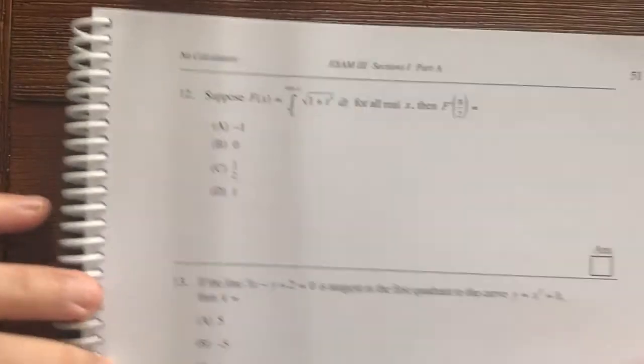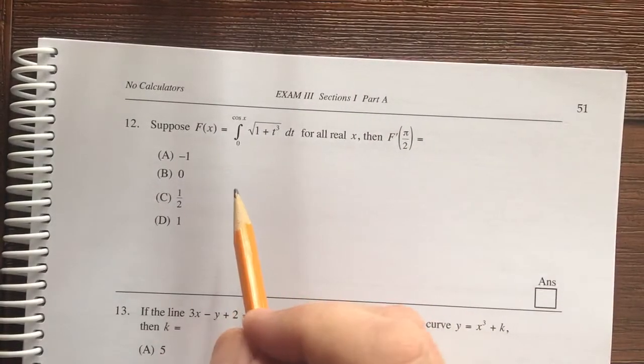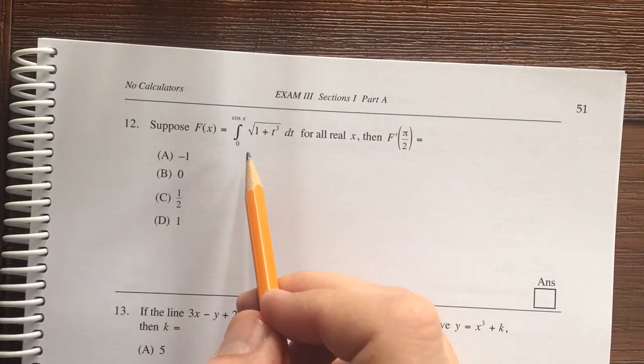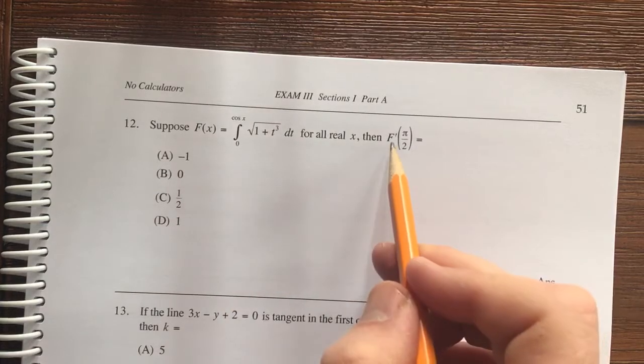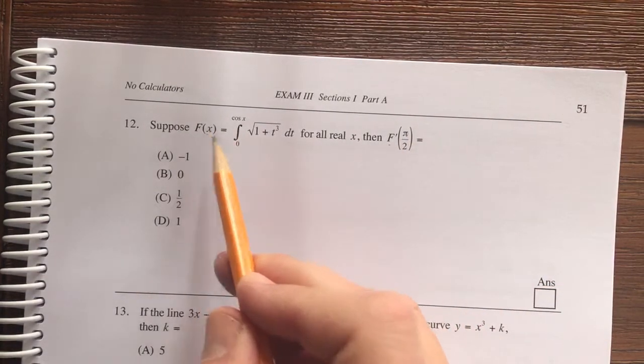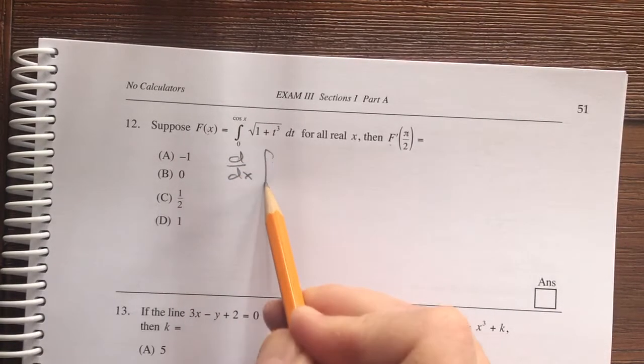Number 12, I want to go over it because it's not the definition of derivative, but the fundamental theorem of calc. And we haven't seen it in a while. They just want me to find the derivative and evaluate it at pi over 2. Well, how do I find this derivative? How do I get the derivative of the integral?